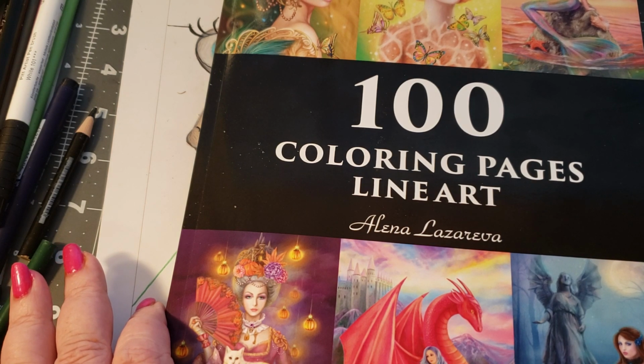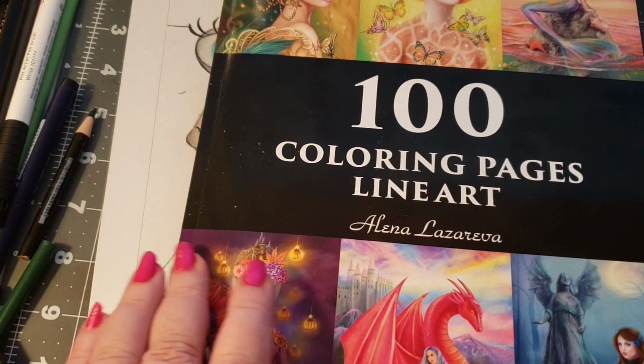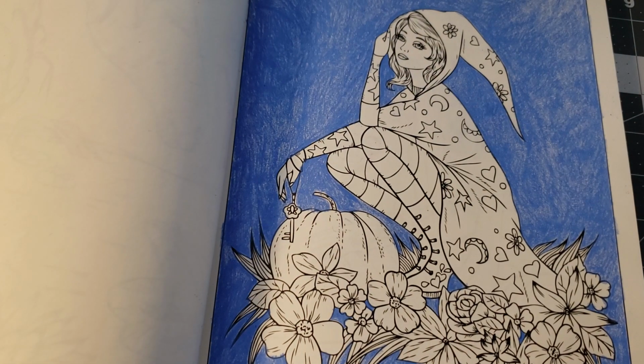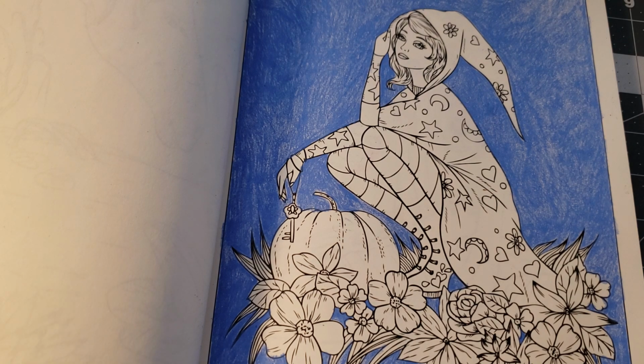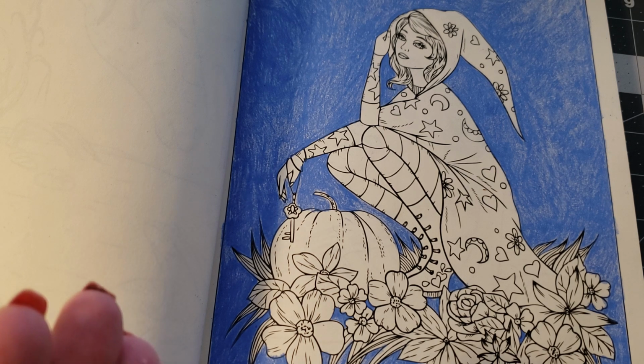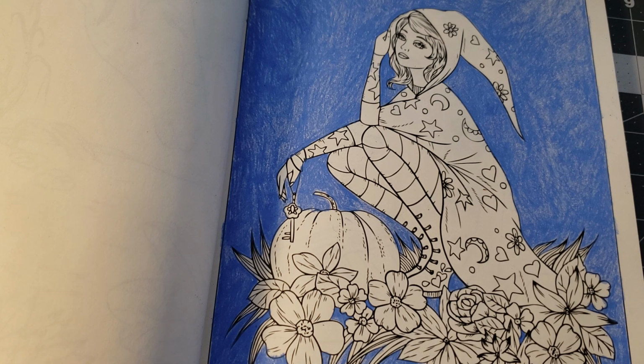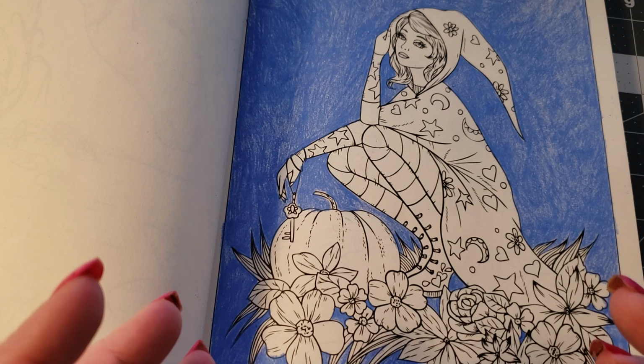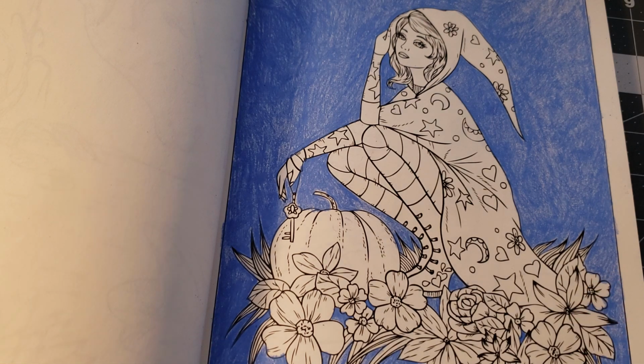Now, just to show you where this page came from, it came from Alena Lazareva's 100 Coloring Pages Linear book. She also has the Greyscale. And she's got lots of pictures in this book that you can go to town with add-ons on the background. They're open, and this is one of those pictures that really had no background. It only has a focal point picture and your decision to make whatever you want in the background.